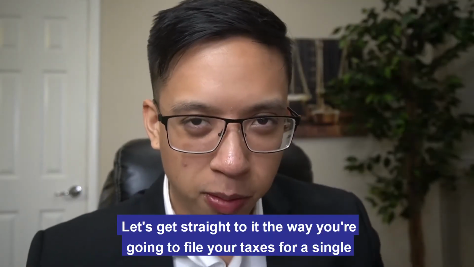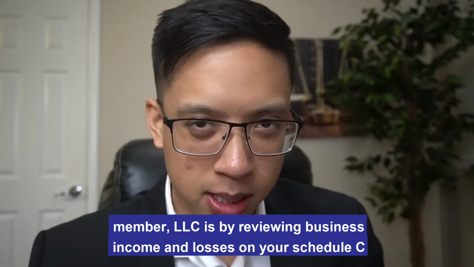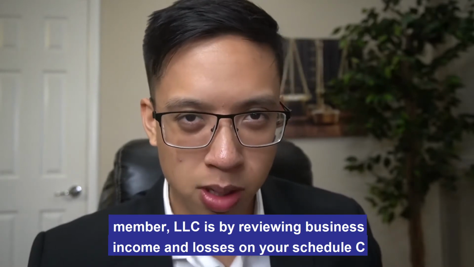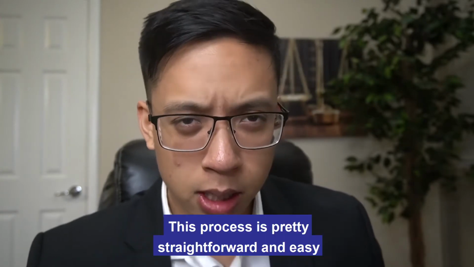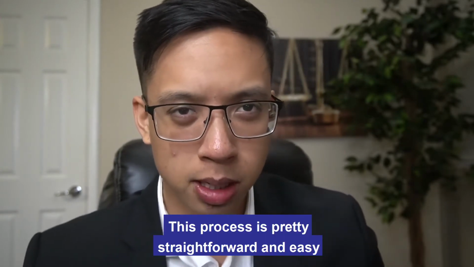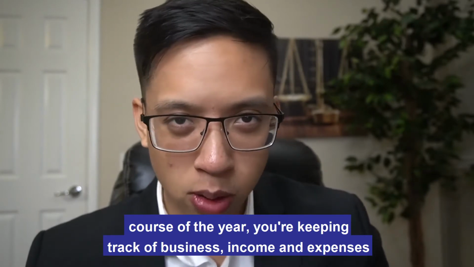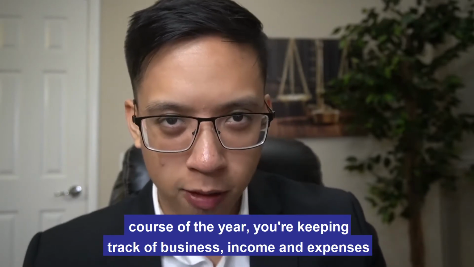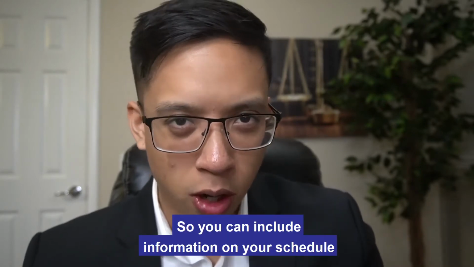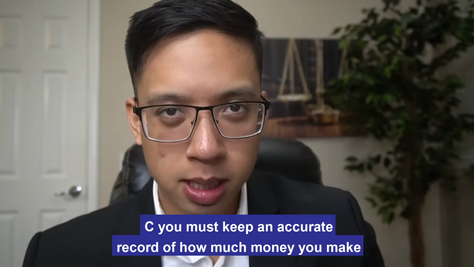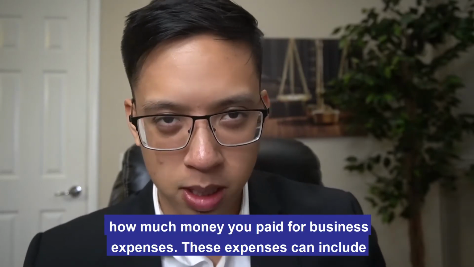The way you're gonna file your taxes for a single member LLC is by reviewing business income and losses on your Schedule C, which gets attached to your 1040. This process is pretty straightforward and easy. The hard part is that you need to make sure that throughout the course of the year, you're keeping track of business income and expenses, so you can include information on your Schedule C. You must keep an accurate record of how much money you make and how much money you paid for business expenses.